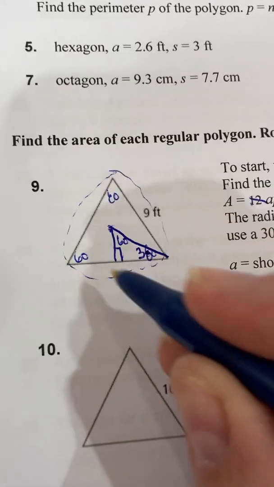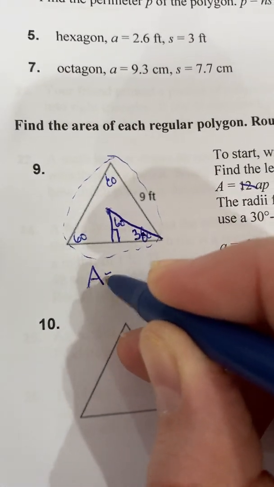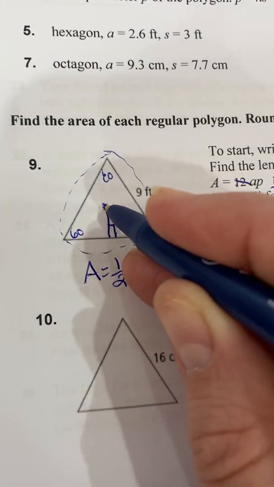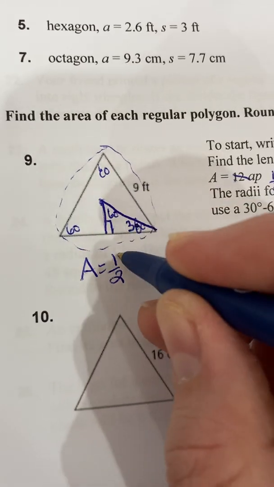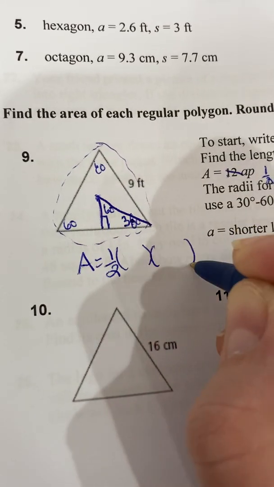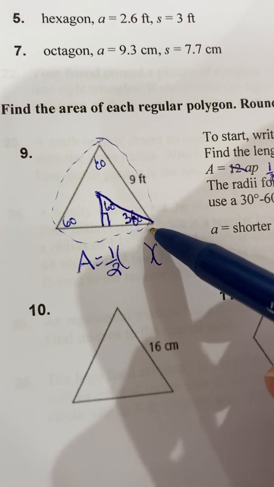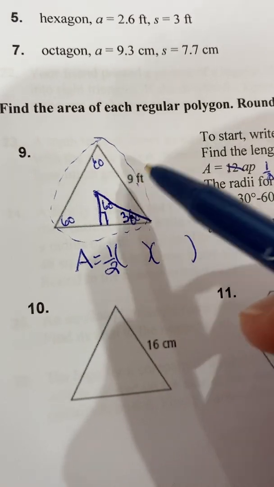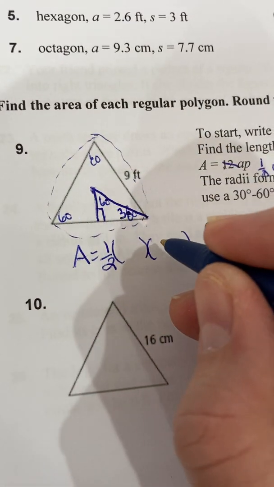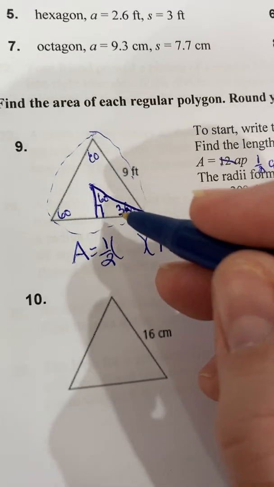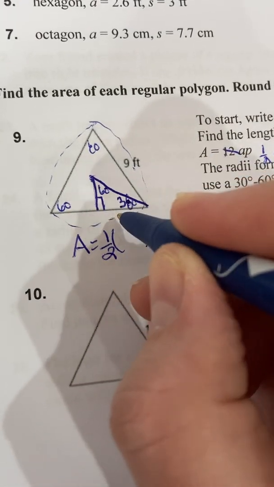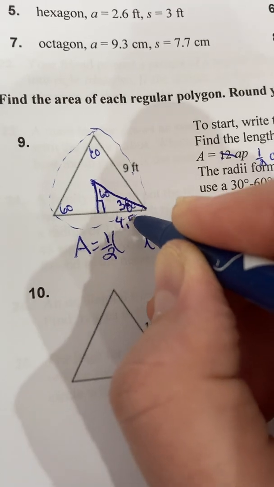In order to find the area of this triangle, we need the height, this apothem right here, and we're going to put that there, and then we need the perimeter. Well, they're already telling us that this side length is 9, so you take 9 times 3 to get your perimeter, which is 27. All right, so this apothem comes down, cuts this in half, so this is 4.5.